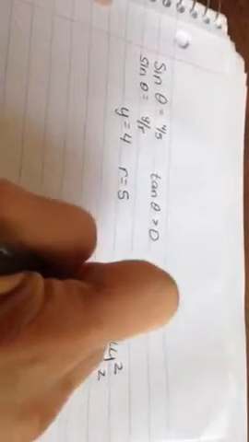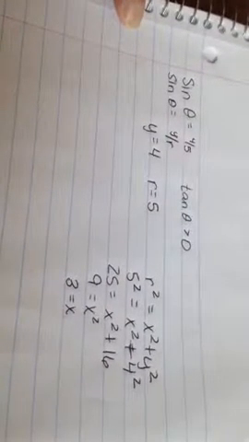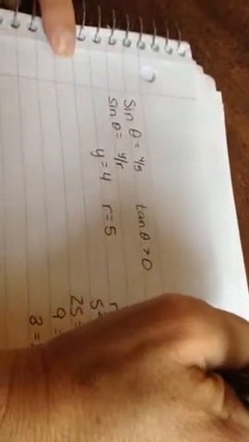So we put 5 in for r and 4 in for y. So we get 25 equals x squared plus 16, which means x squared equals 9, which means x equals 3. So if we were asked to find any of the other trig functions, we have all the information we need for the sides of the triangle. It's a triangle where the vertical is 4, the horizontal is 3, and the hypotenuse is 5.